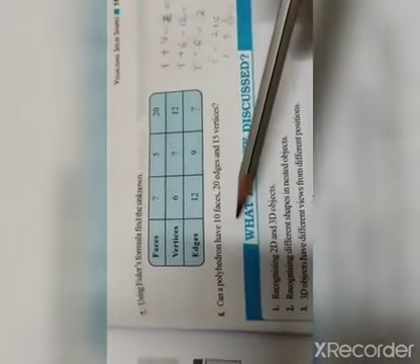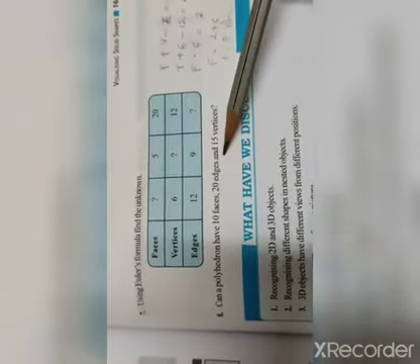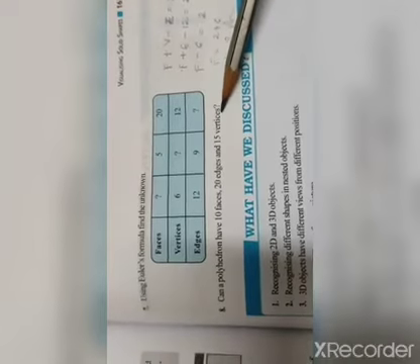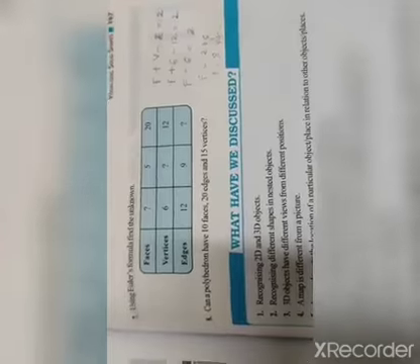Now, can a polyhedron have 10 faces, 20 edges, and 15 vertices? So here it is given, then use Euler's formula. If you are getting the answer 2, then we can draw. If the answer is not 2, then you will write we cannot. Now what we have discussed.